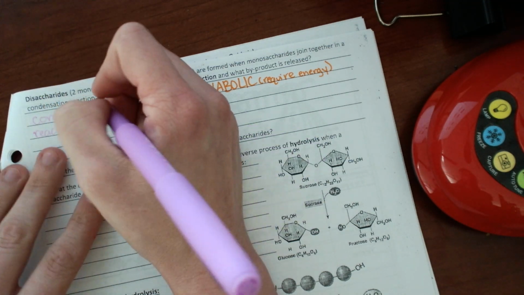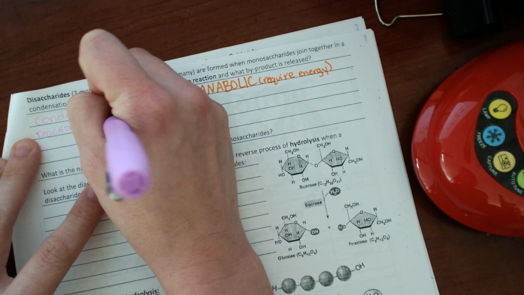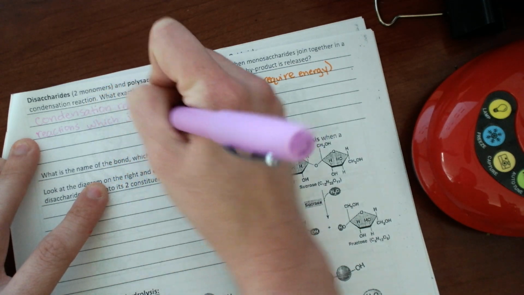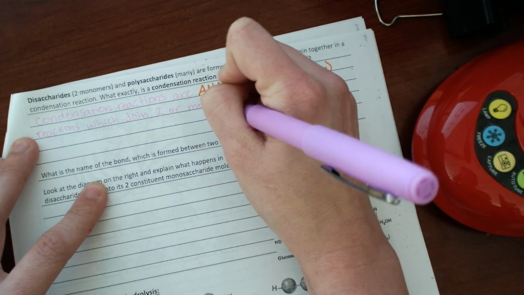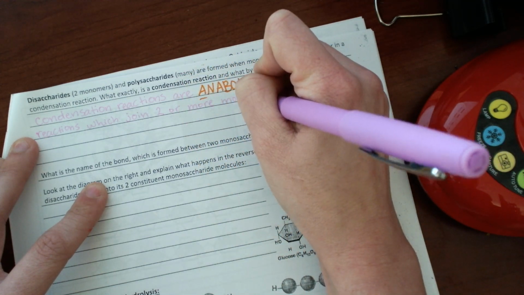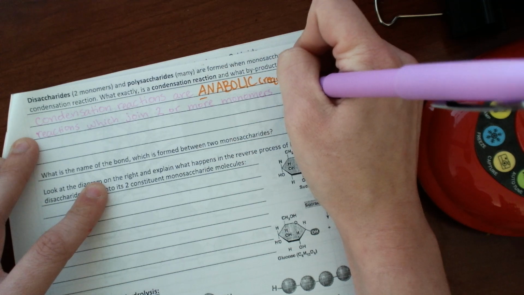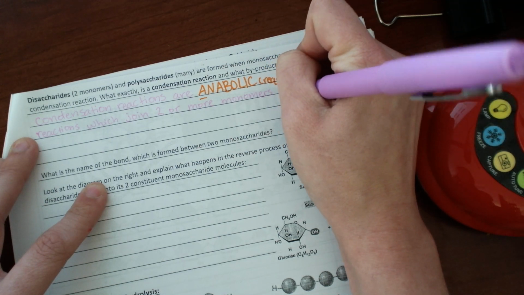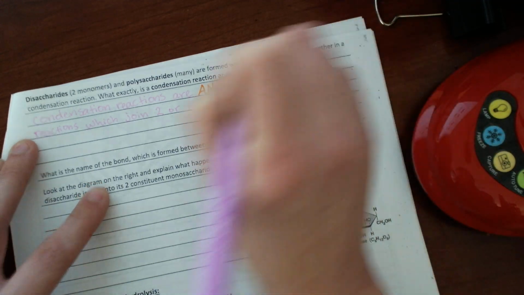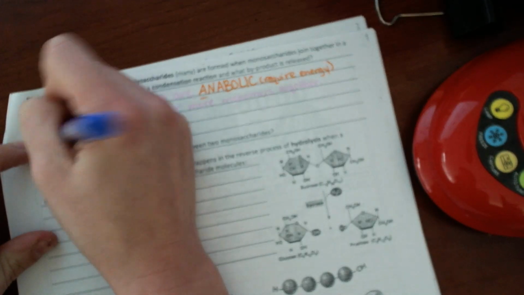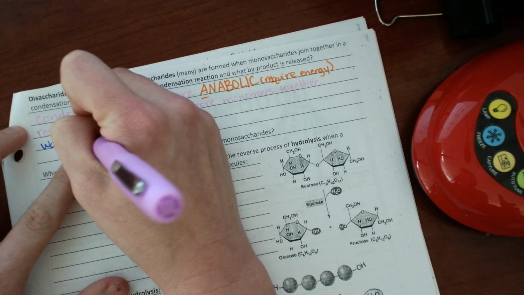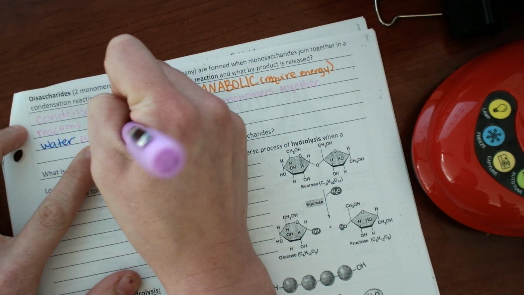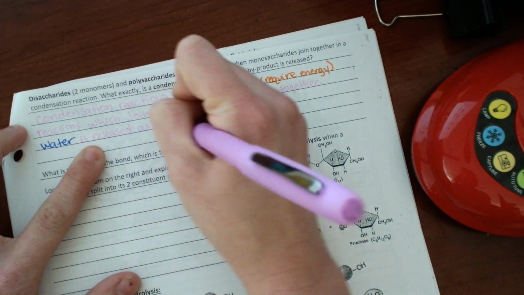Whoops, let me flip my page over, which join 2 or more monomers together. Water is released as a byproduct.